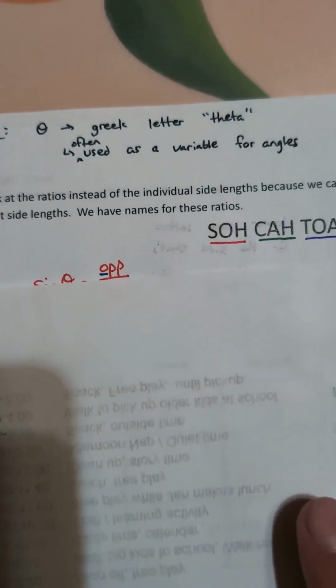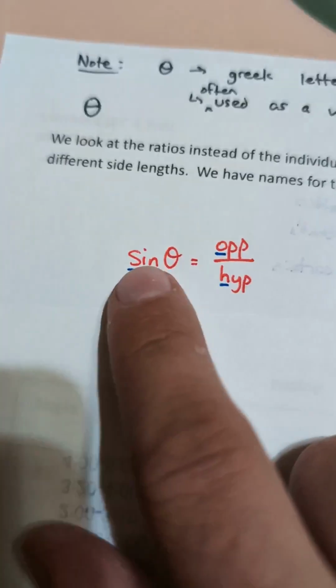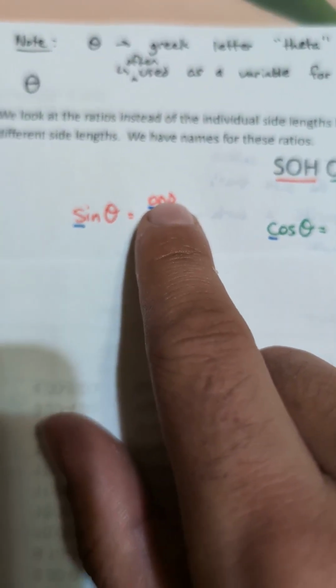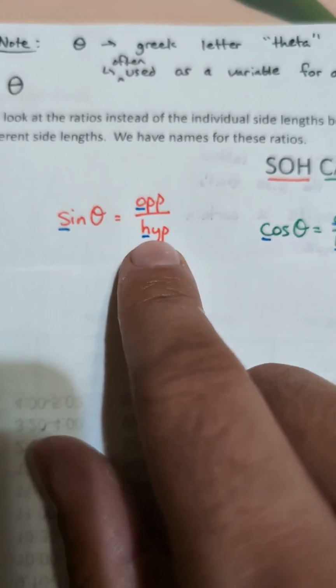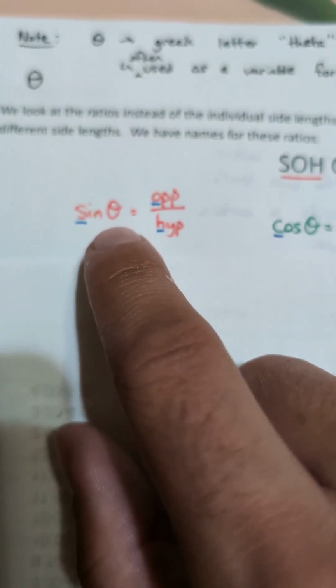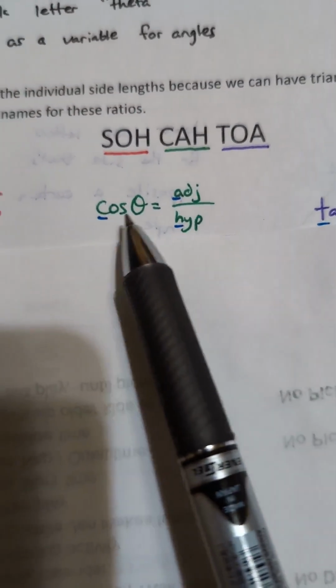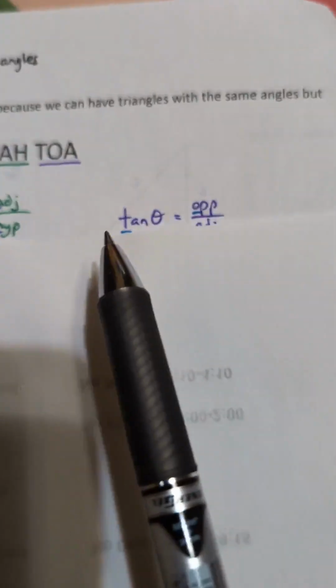And so looking at those ratios we talked about on the other page, we can say that the sine of some angle, that ratio for a certain angle, is always the opposite over the hypotenuse. To help remember that, we take the first letters of those three things: S, O, and H. Then cosine was adjacent over hypotenuse, so CAH. Tan is opposite over adjacent, so TOA.